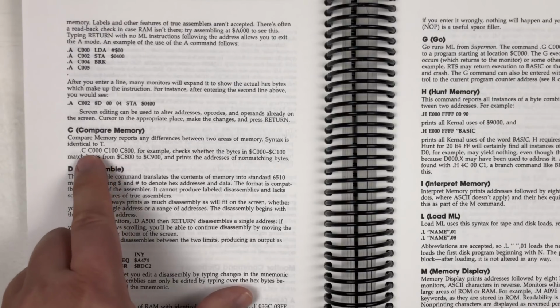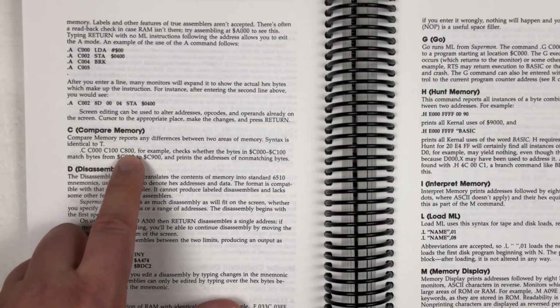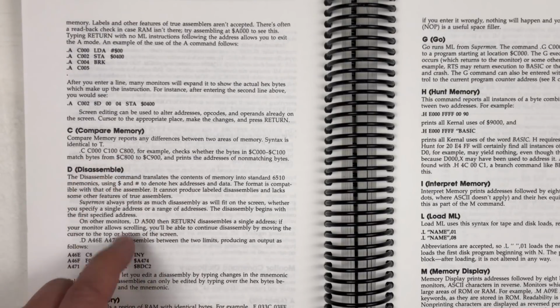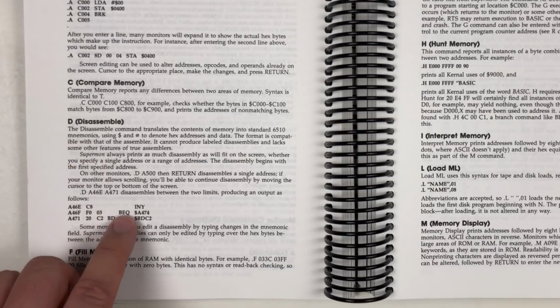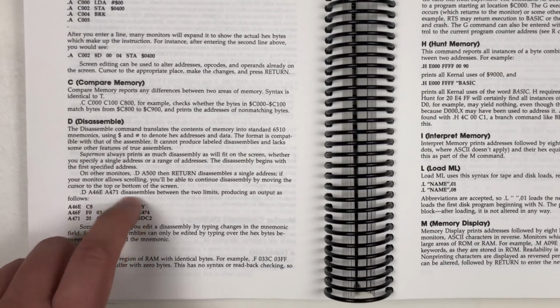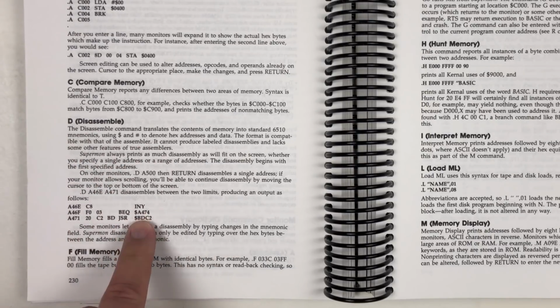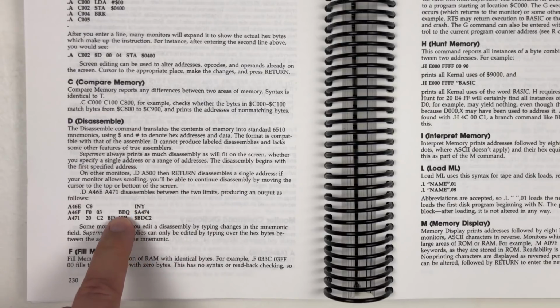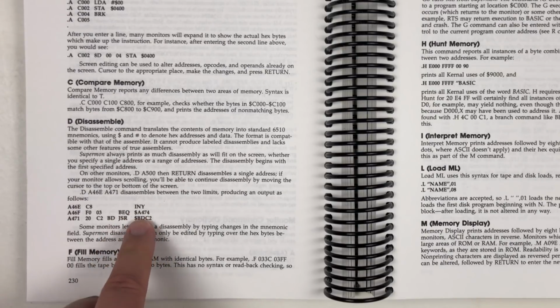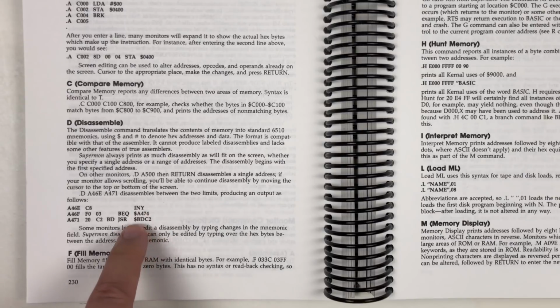Comparing memory. C, and you can type a range, and it'll tell you if any bytes are different. Disassembling, this will turn the contents of memory back into instructions like increment Y, branch if equal, JSR. But again, it doesn't do symbols. It just does a raw disassembly.